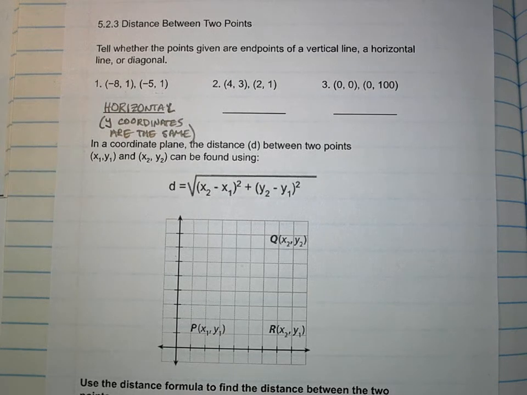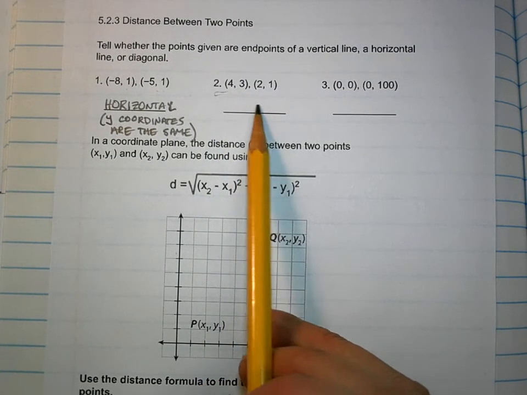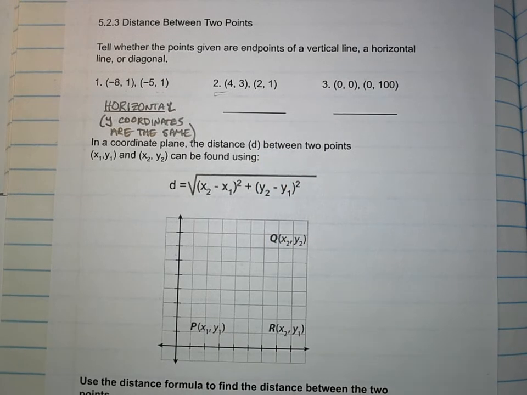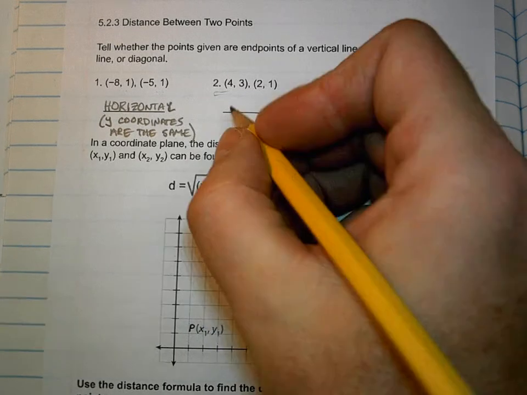Now, let's look at number 2. Number 2, are the x-coordinates the same? No. Are the y-coordinates the same? No. So what kind of line is this? Is it horizontal, vertical, or diagonal? Diagonal. It is diagonal.